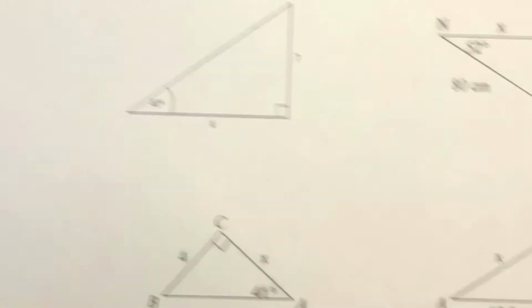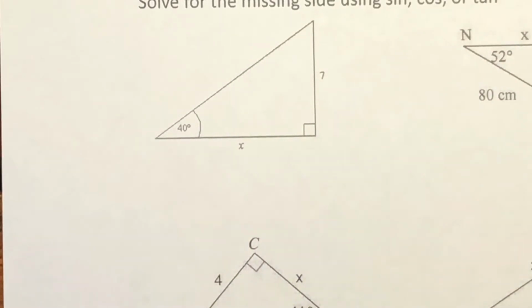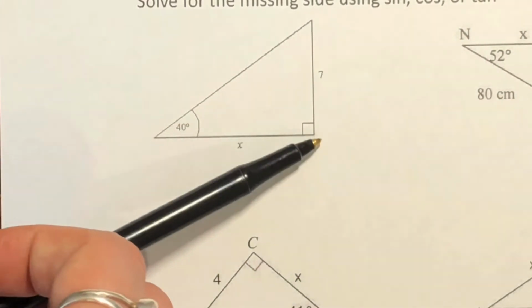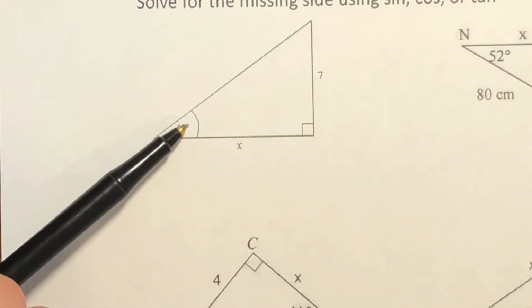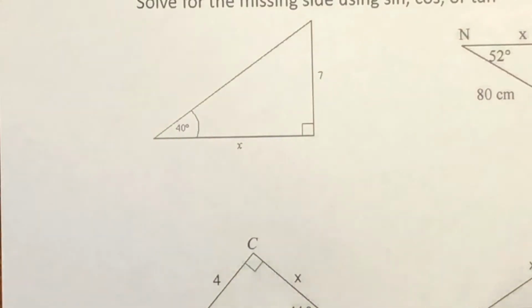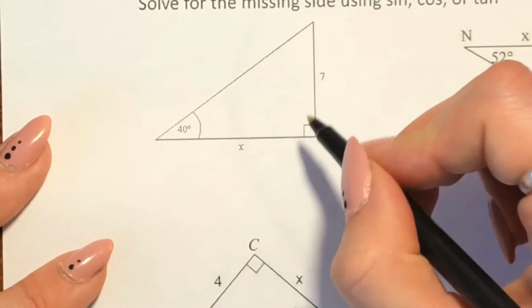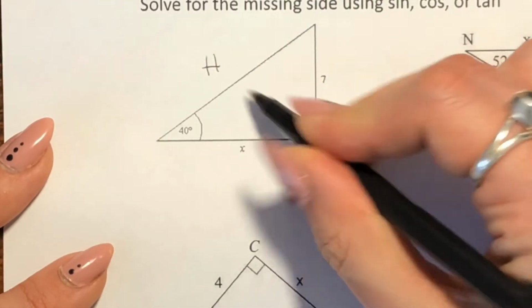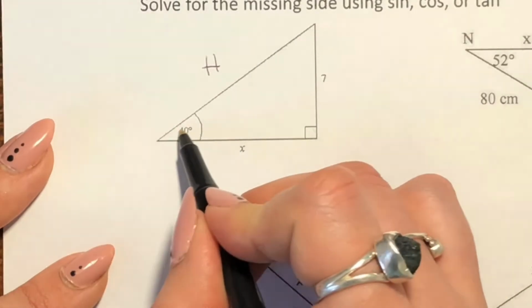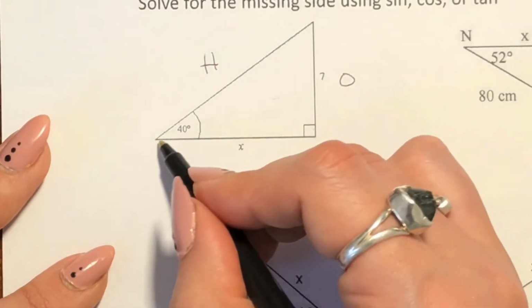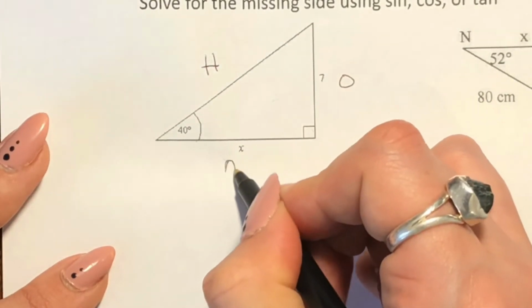Okay, we've got a few more to look at and then we'll be done. Just want to make sure you guys feel good with doing these. So again, when you're finding a missing side, first thing is from the angle they gave you. Again, we never use the 90-degree angle, we always use one of the other ones. So from this 40-degree angle, I want to label my three sides as opposite, hypotenuse, or adjacent. So the hypotenuse is always across from the big side in the 90-degree angle. So here's our 90-degree angle, here's our hypotenuse. Opposite is always going to be coming straight across from the angle they gave us. So the side would be O. And then adjacent is the one touching the angle.